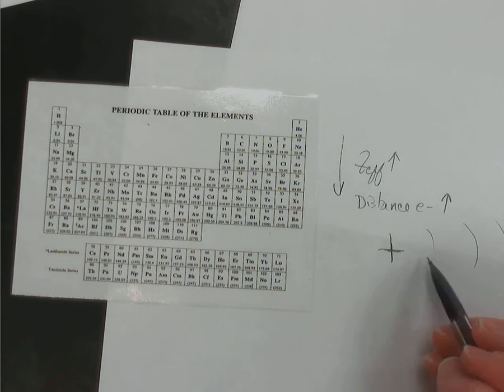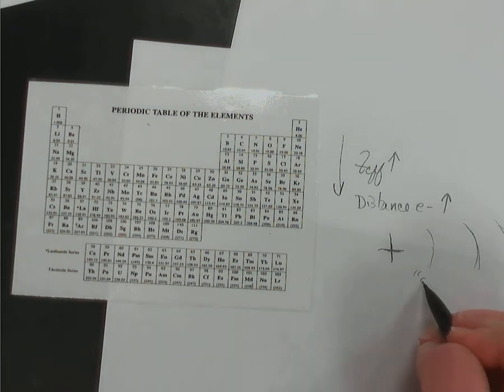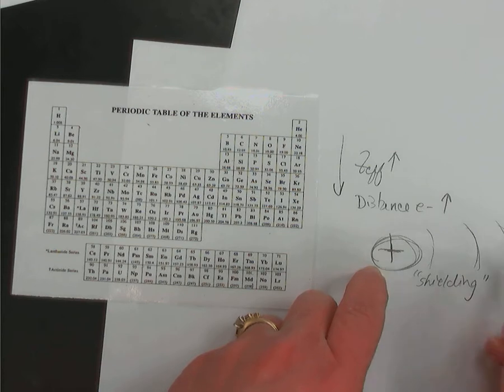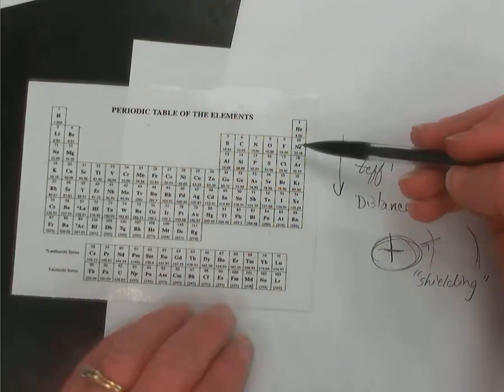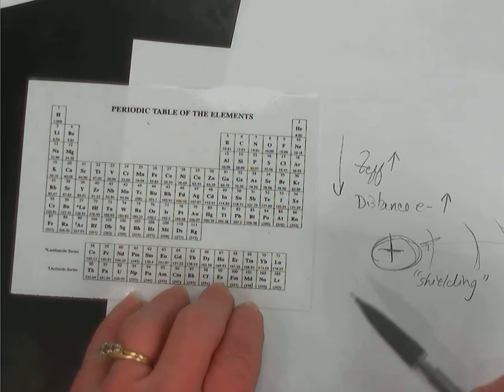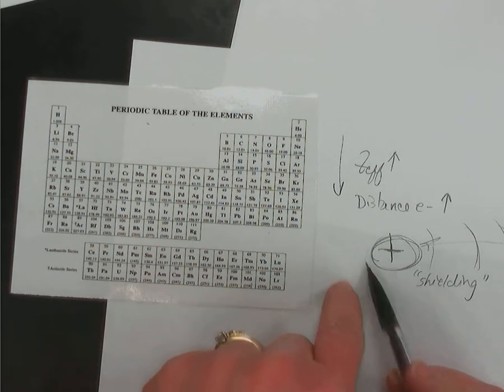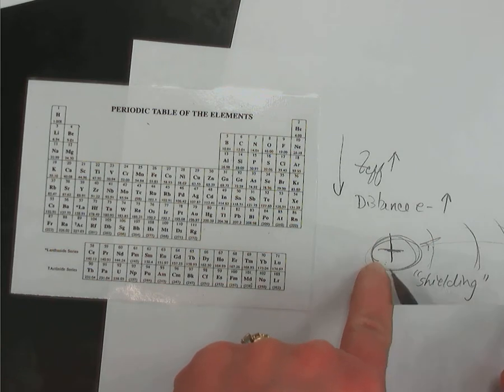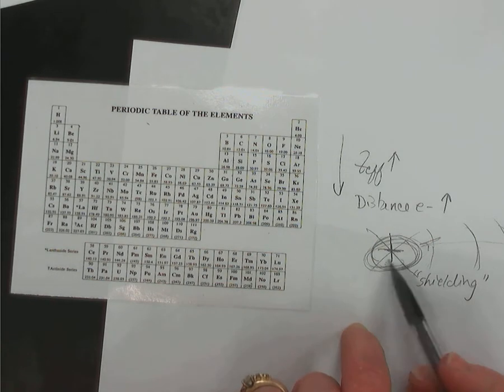Plus, we have all these layers of electrons in the way. It causes what we call shielding. That diminishes the pull that the nucleus can have for those electrons. So as we go down, atoms get larger. The nucleus is getting stronger, but the increased distance of the electrons negates the stronger nucleus.